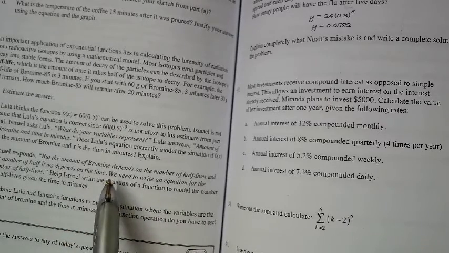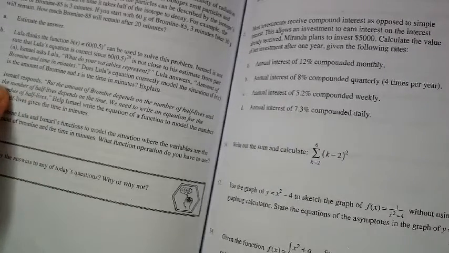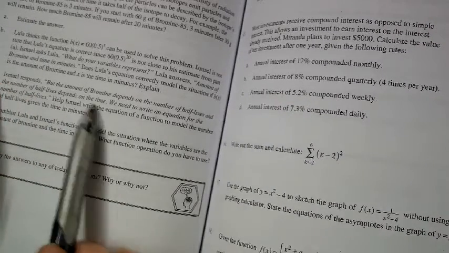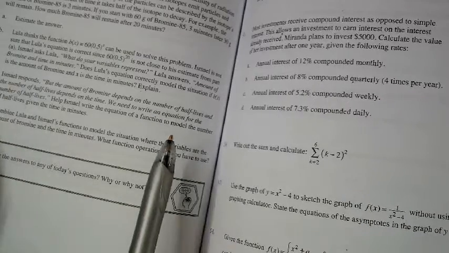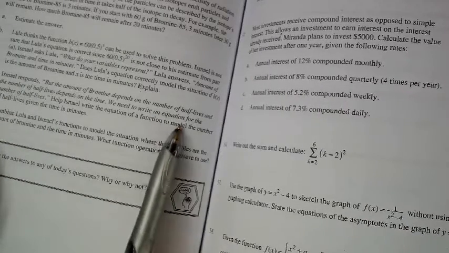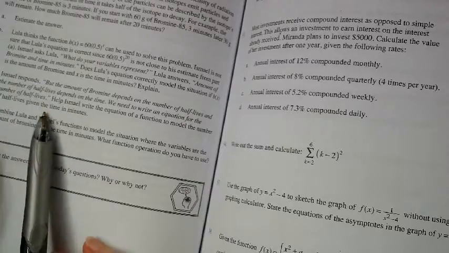So in letter C, Ishmael responds, but the amount of bromine depends on the number of half-lives, and the number of half-lives depends on the time. We need to write an equation for the number of half-lives.